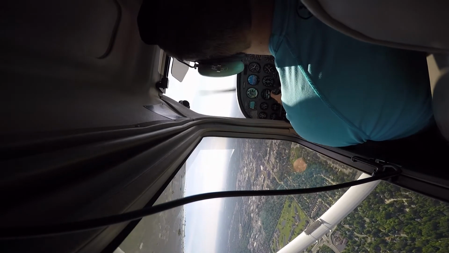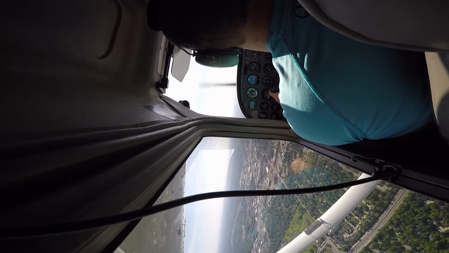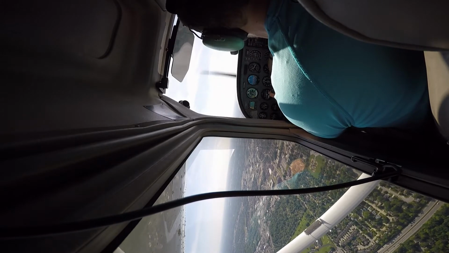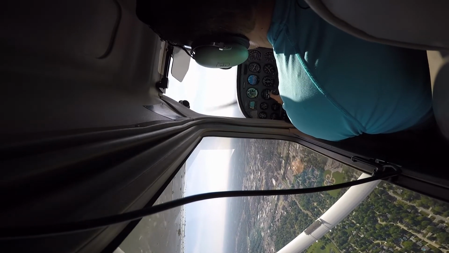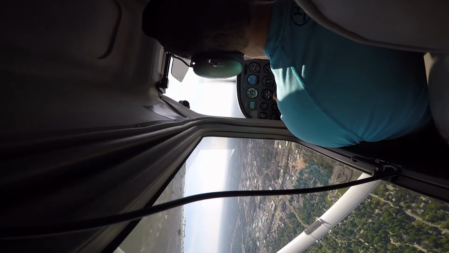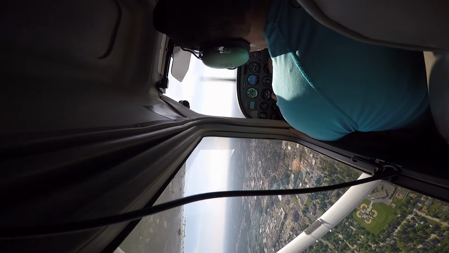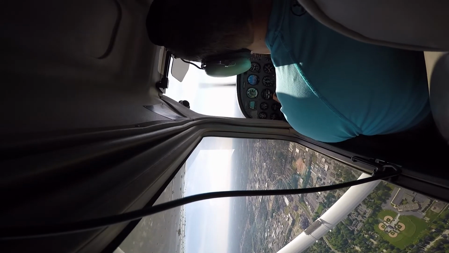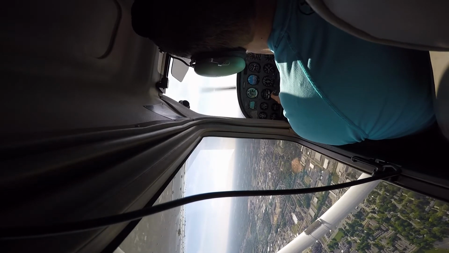So executive traffic, 229 Mike Echo, 7 miles to the east. Inbound for a 45 degree to 18. Executive traffic 229 Mike Echo, 7 miles to the northeast, heading for a 45 degree to the downwind to 18.